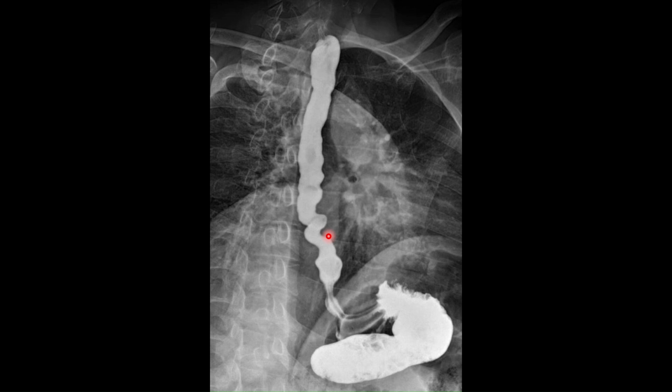Less than 5% will show the classical corkscrew or rosary bead appearance. Non-peristaltic contractions, which push the contrast in two directions, towards the oral cavity and towards the stomach, sometimes may be the only feature present. Sometimes this also gives the appearance of sacculations or pseudodiverticula.